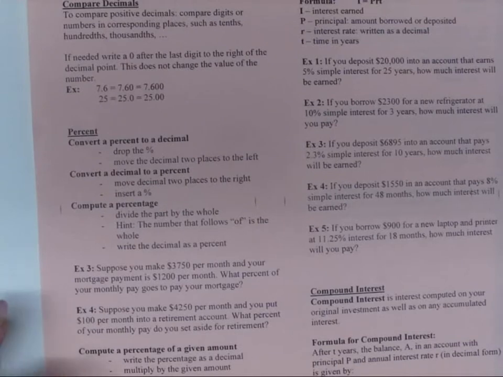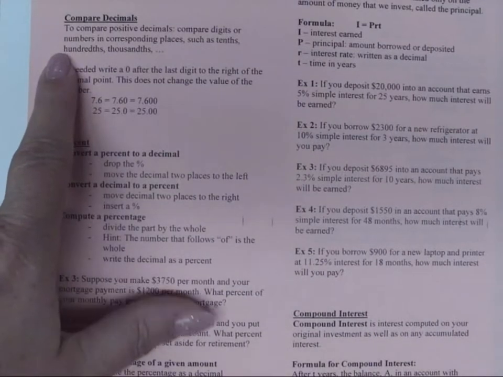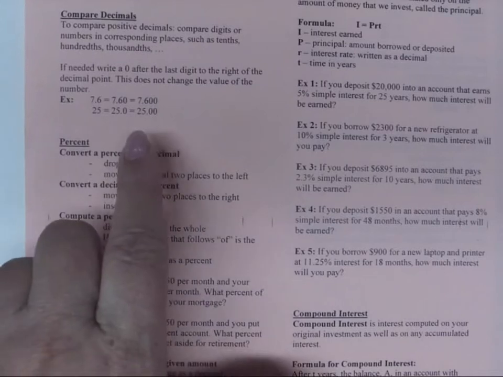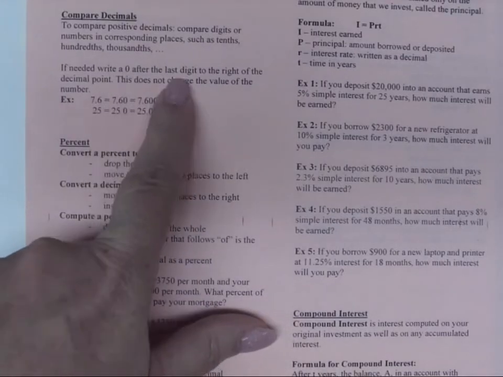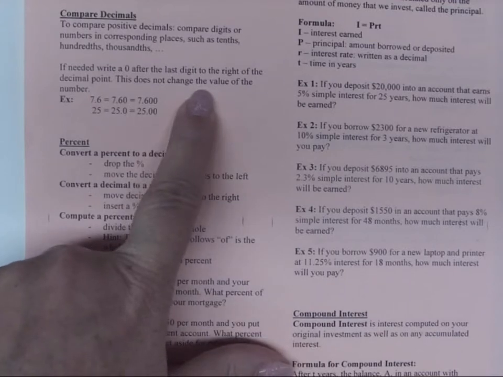Okay, so we're going to talk about comparing decimals. To compare positive decimals, compare the digits or numbers in corresponding places, such as tenths, hundredths, and thousandths. If needed, write a 0 after the last digit to the right of the decimal point. This does not change the value of the number.